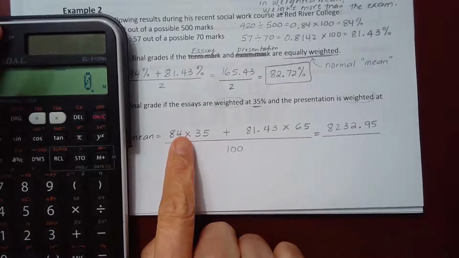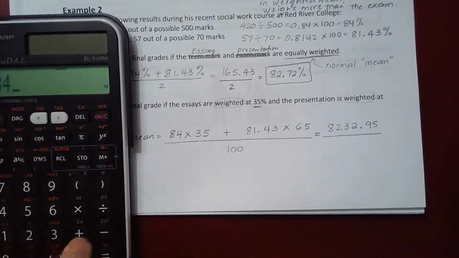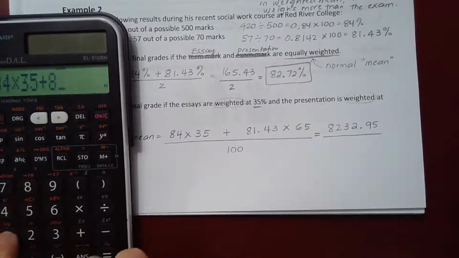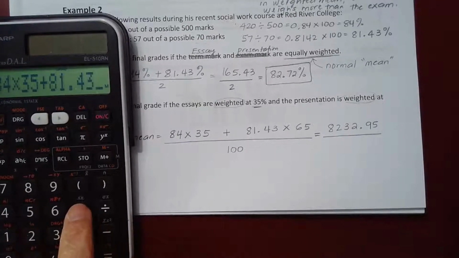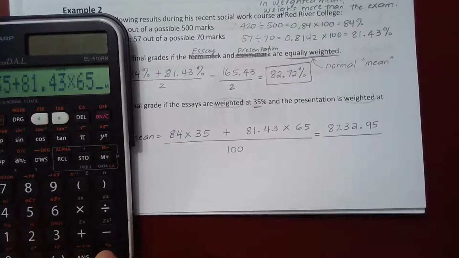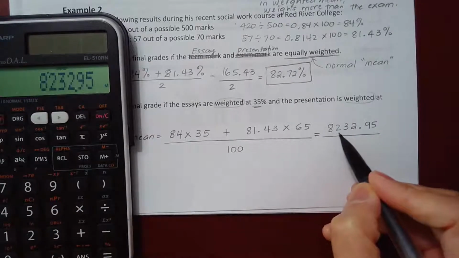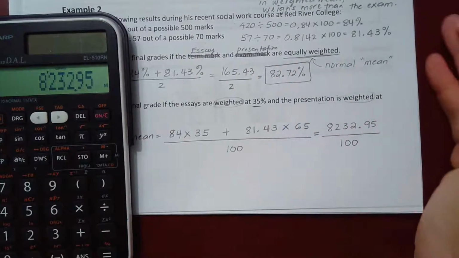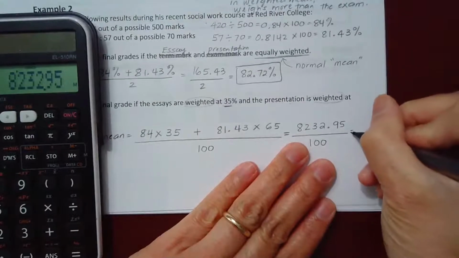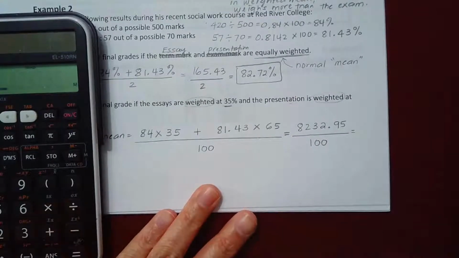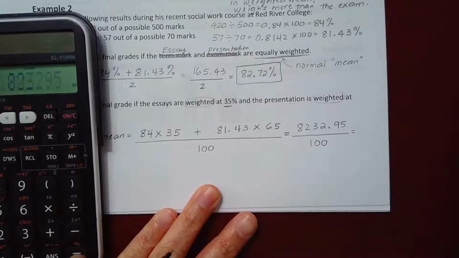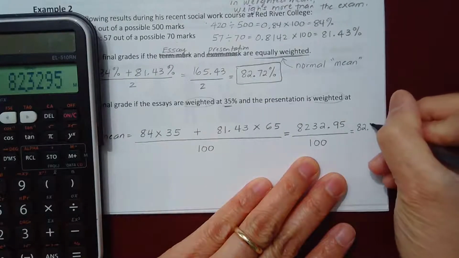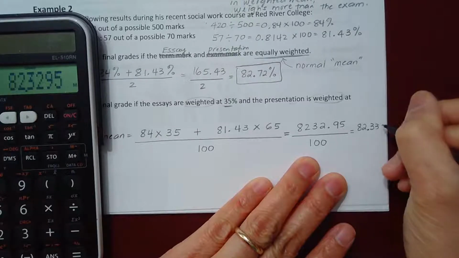So I'm just going to double check that. 84 score times the weight is 35 plus 81.43 times the weight, which is 65, is 8,232.95 divided by 100. And then I get 82.33.